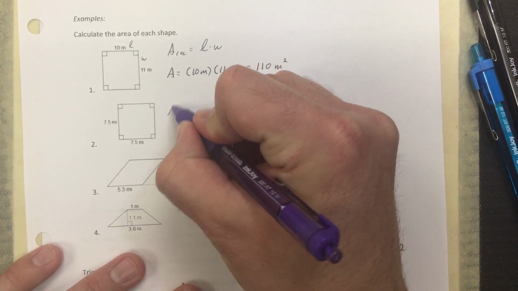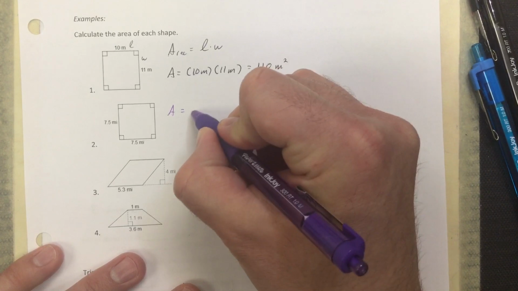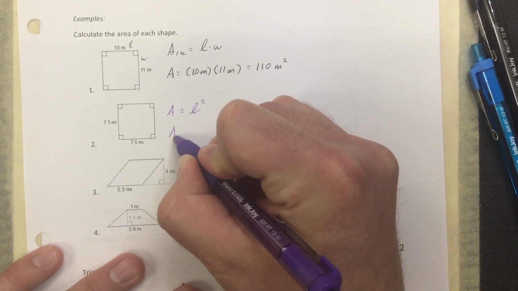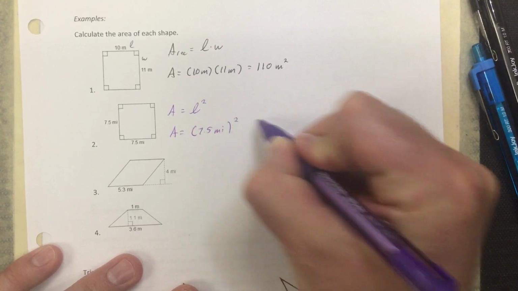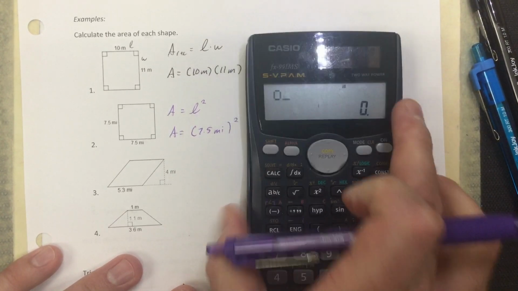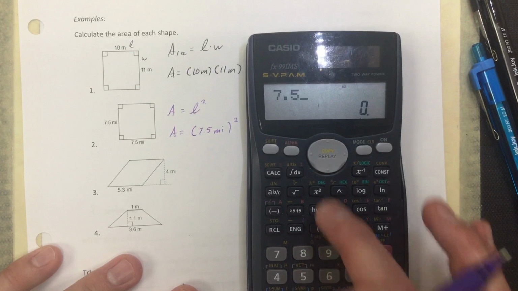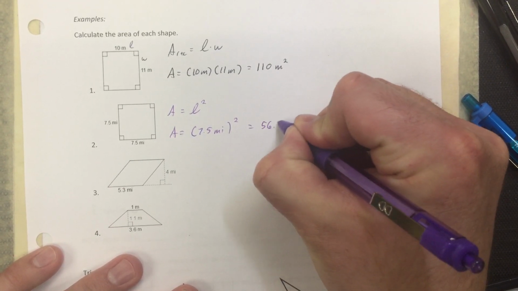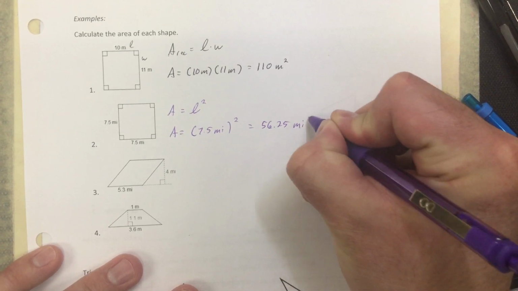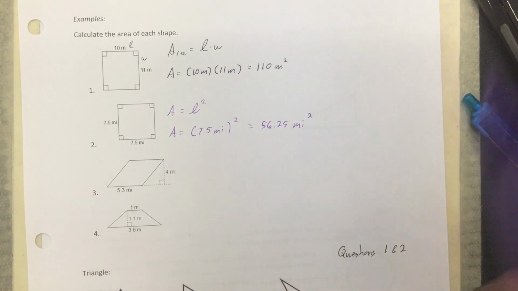Again, a square is also a rectangle. So the area is length squared. Our area is 7.5 miles squared, and you can gladly use a calculator for these because some of these are going to be way too difficult to do in our heads. It is 56.25 miles squared will be our answer.